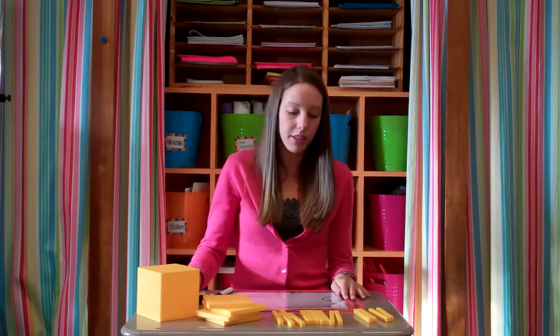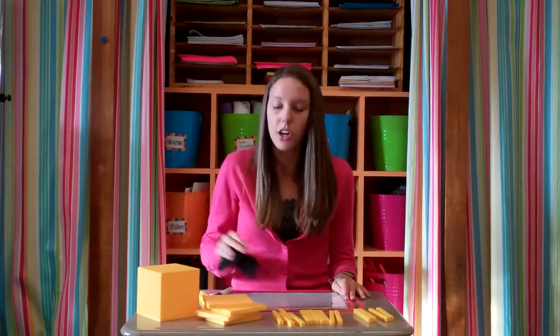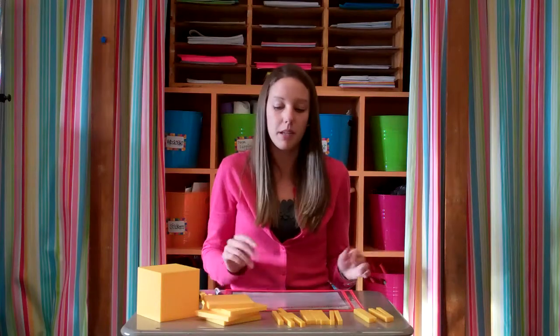I'm going to show you a few ways that we use base 10 blocks in 2nd grade and even some ideas for how you could use them in 4th or 5th grade depending on your students. So, first I'm just going to start by introducing you to base 10 blocks.